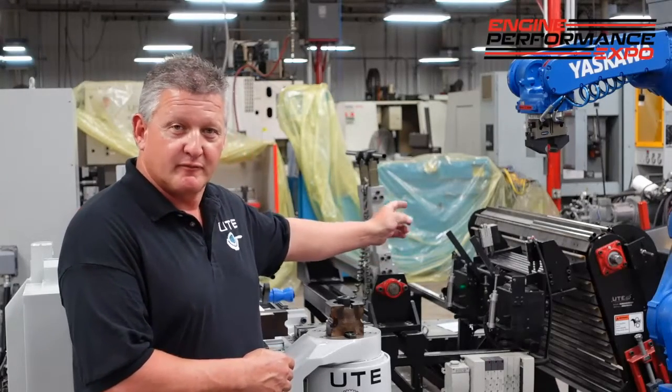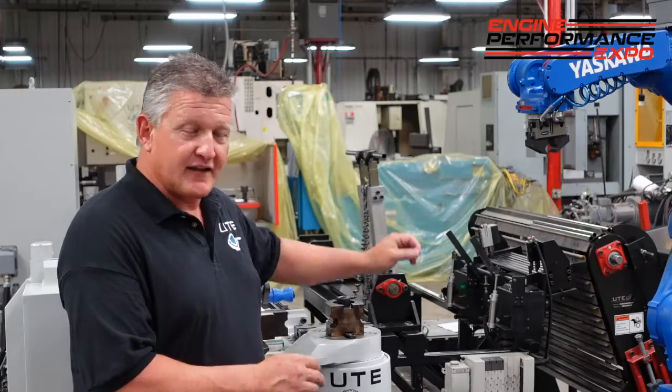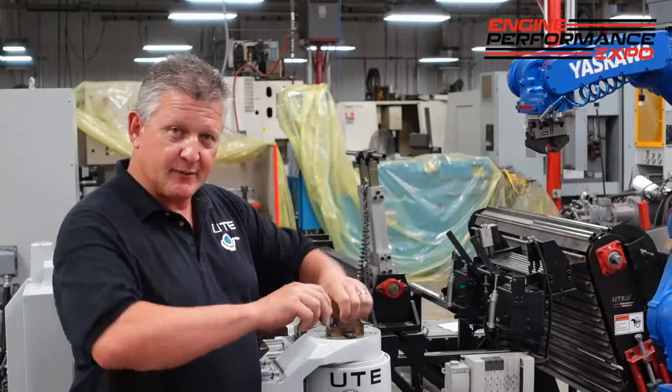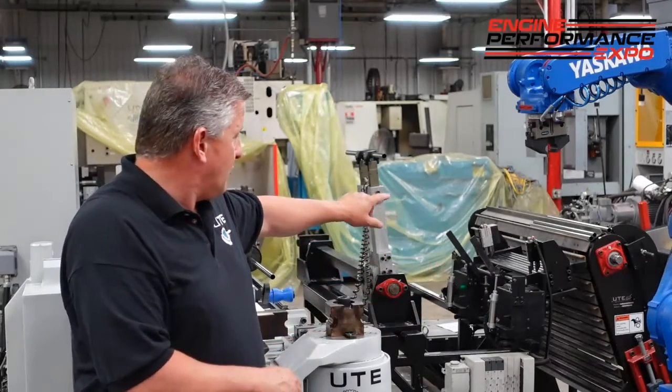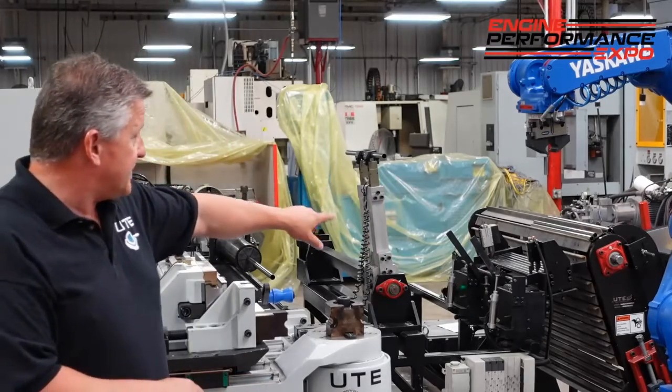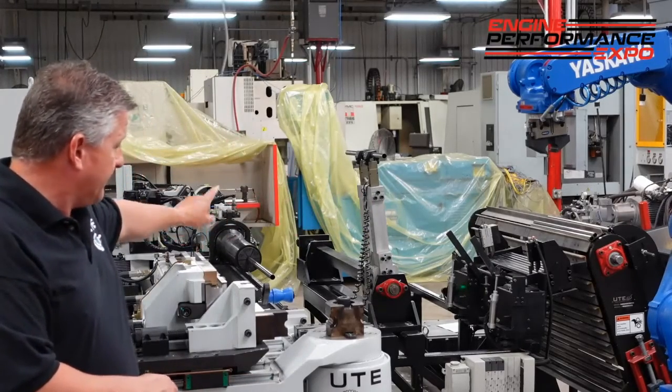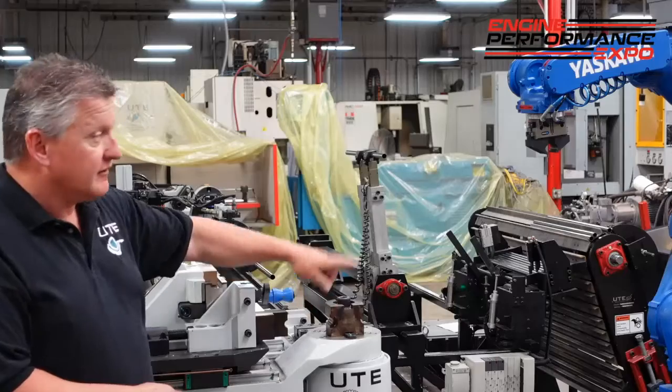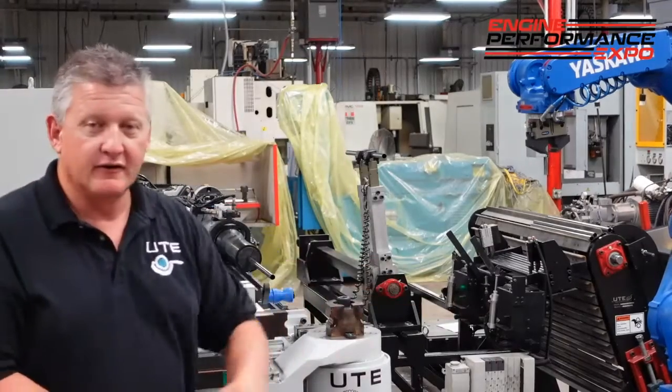It rotates the tube and finds the seam. It bends differently if you're bending over the seam or across the seam. After we find the seam, we pick it up here and put it in the bender. We bend it, and then the robot offloads the bender into a parts bin.